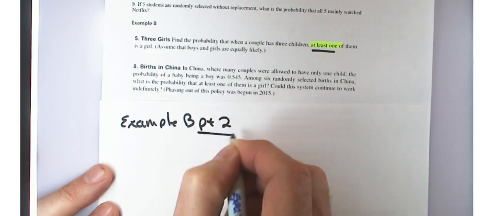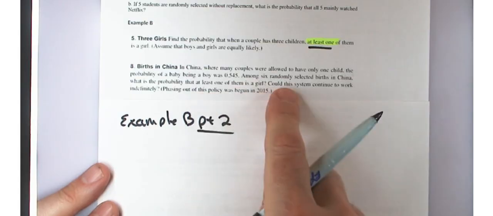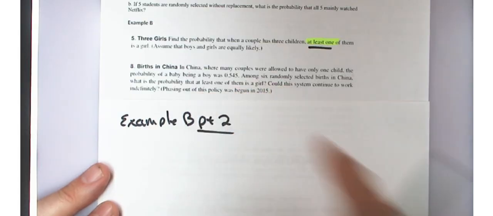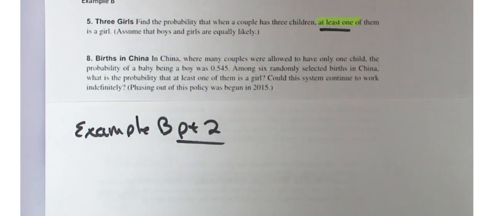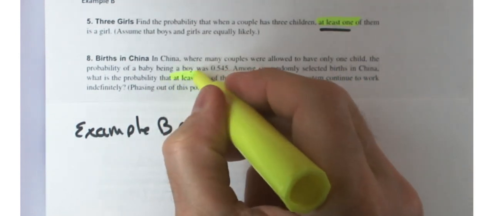All right, we want the probability that at least one of them is a girl. Sophia, is there a word in here that catches your attention? At least one. At least one. All right, so that hints towards using the complementation rule and eventually independence.